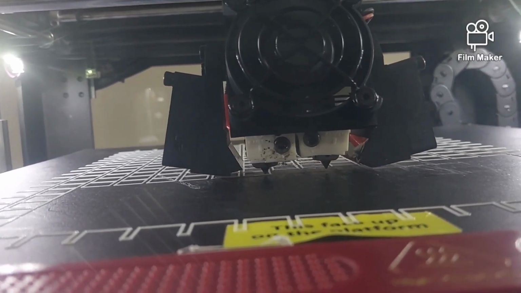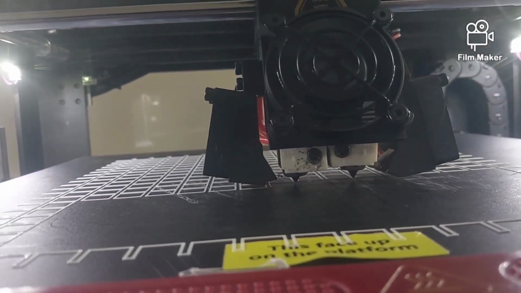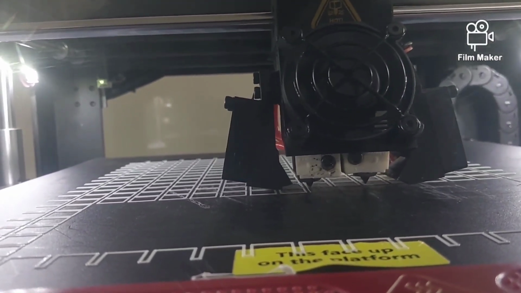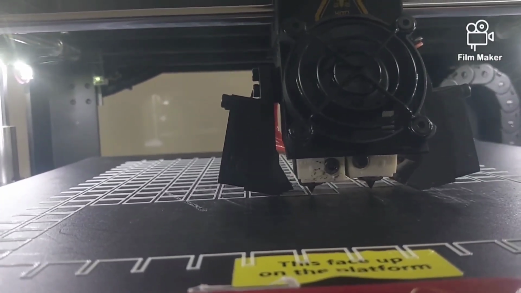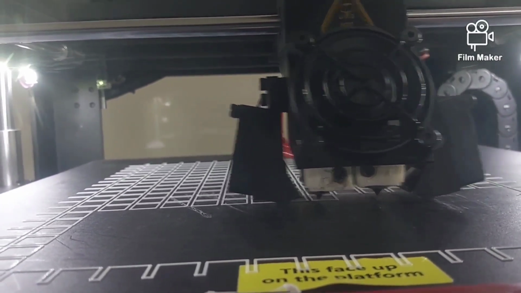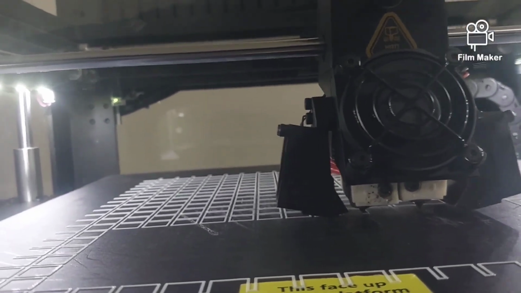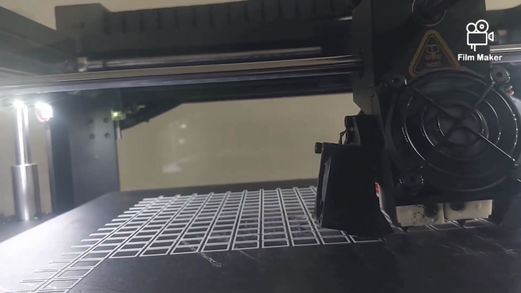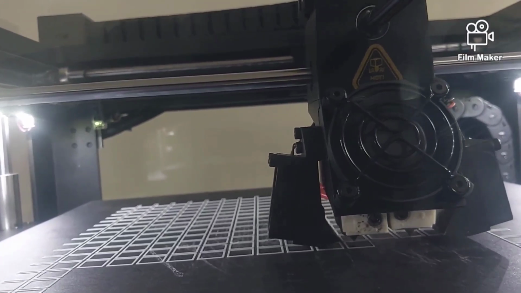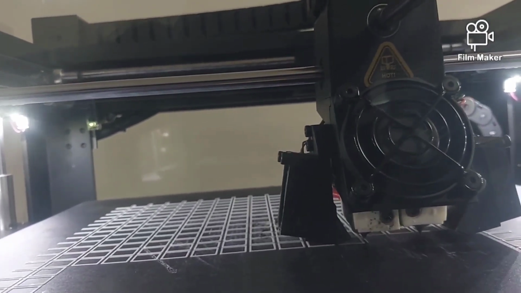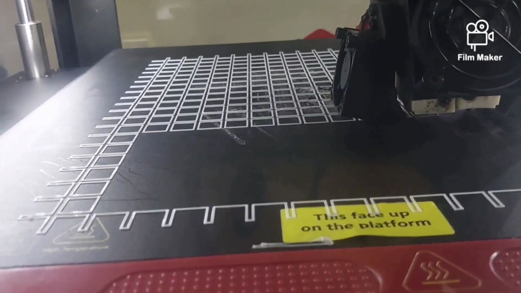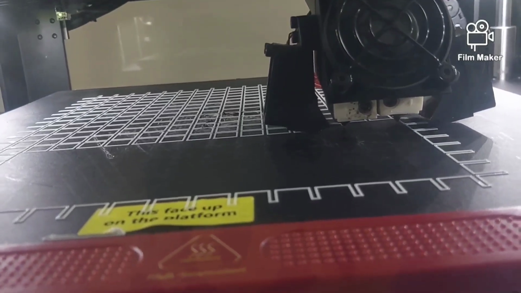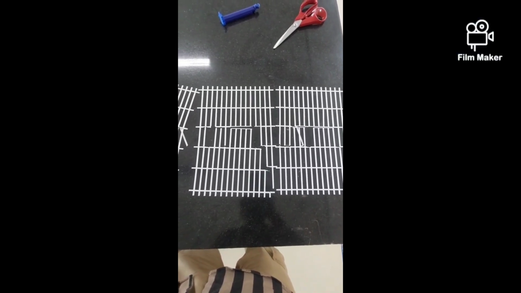So here this grid pattern is printing the outside of the layer, it is the first layer. Then it will create the infill. Infill material will be filled between the strips, so we can see that. And this printing will take time, up to a minimum of 24 hours. So it will take a lot of time. It depends on this design. So we can print any other thing of that geometry.